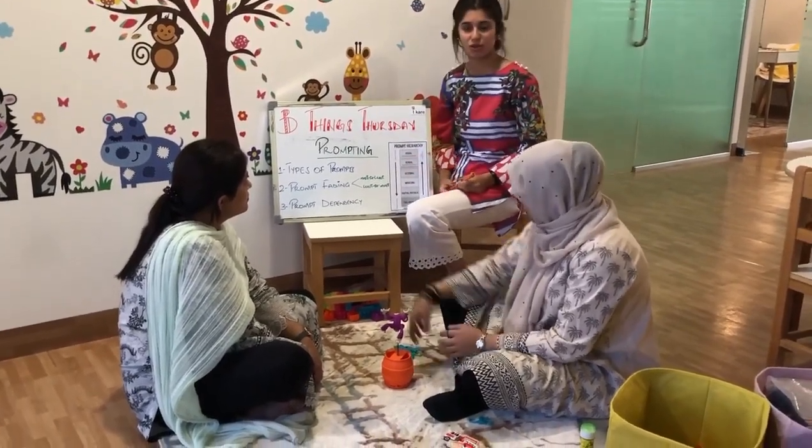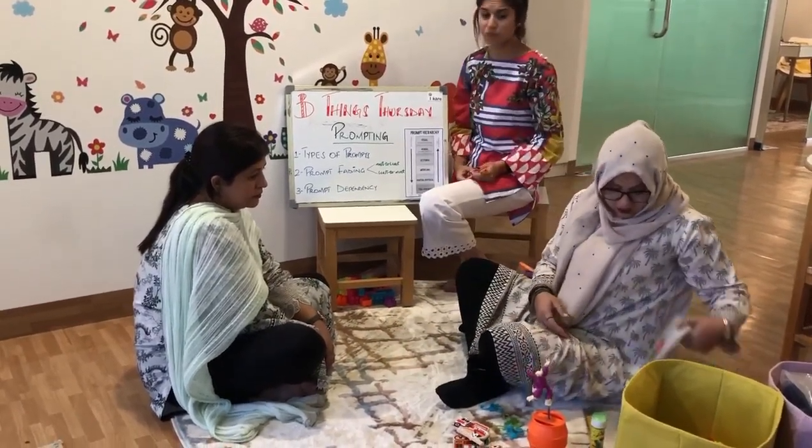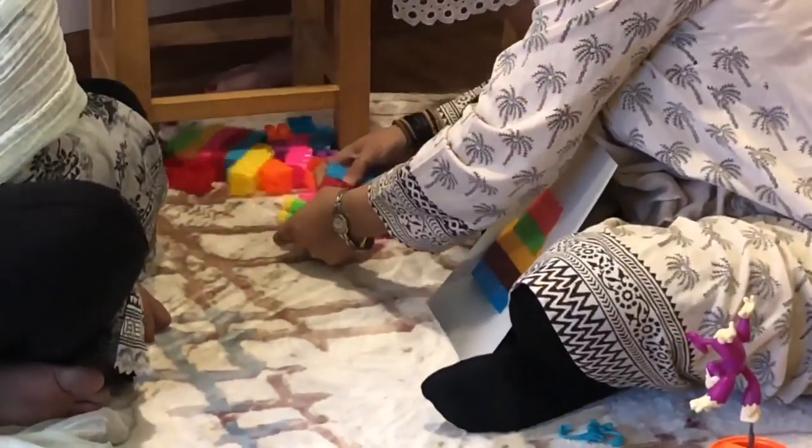Next we come to gestural. Gestural is when you guide the child by pointing towards how to do it without physical involvement or modeling.